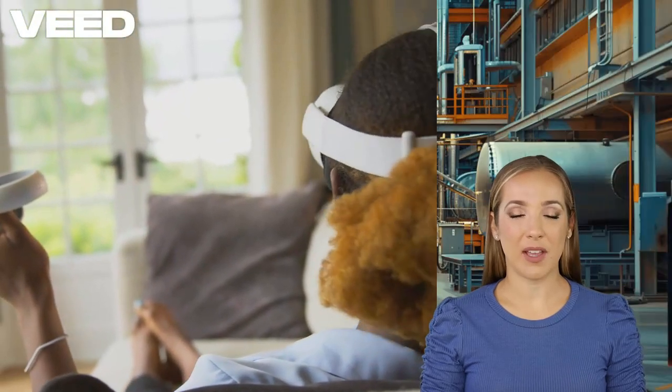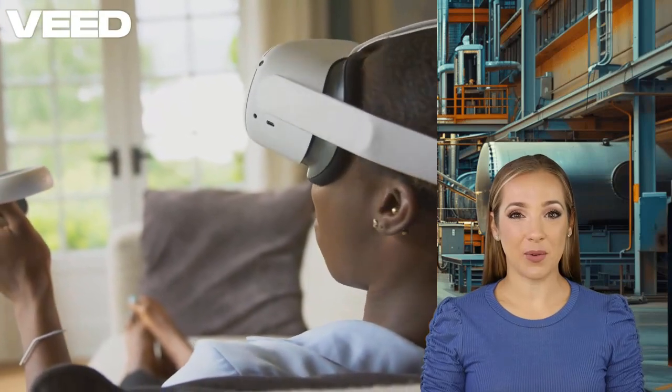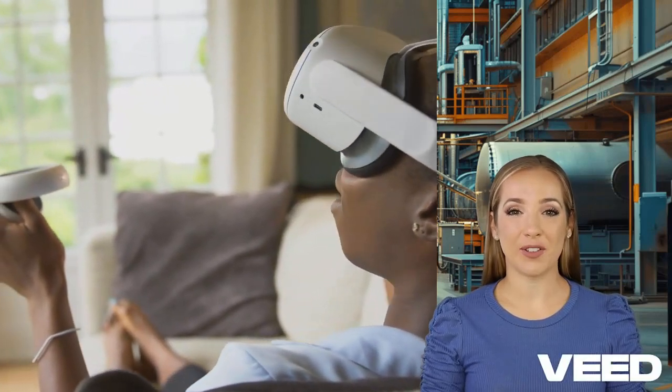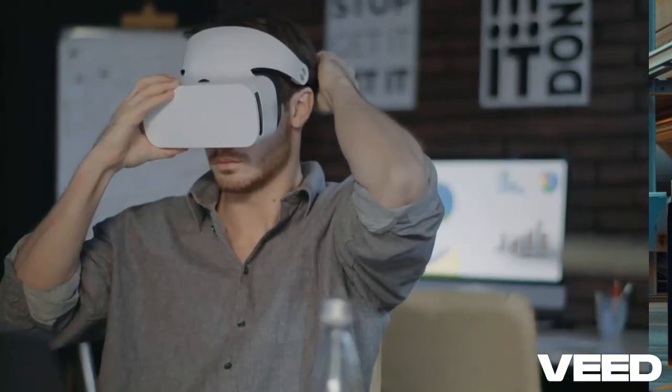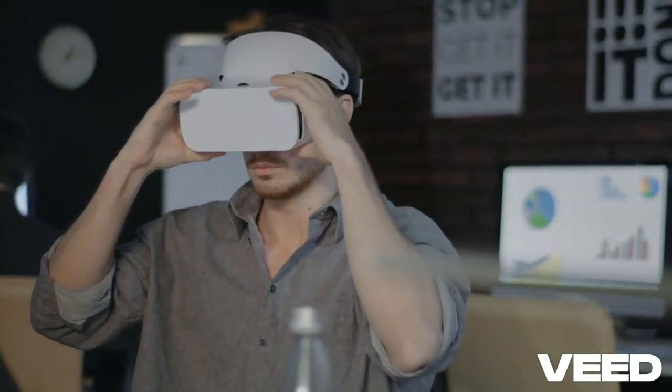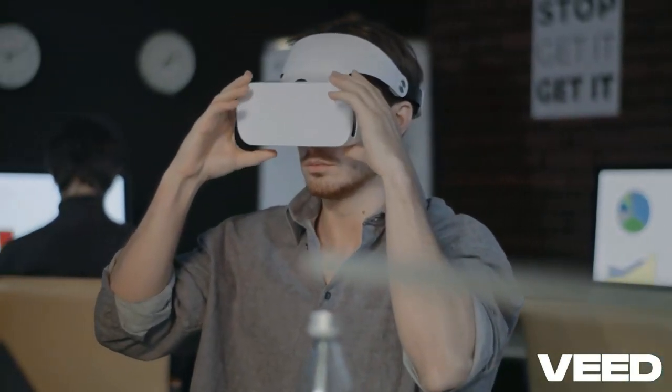Step 4. Import VR SDK. In Unity's Asset Store, search and download the appropriate VR SDK, e.g., Oculus or SteamVR. Import the SDK into your project.